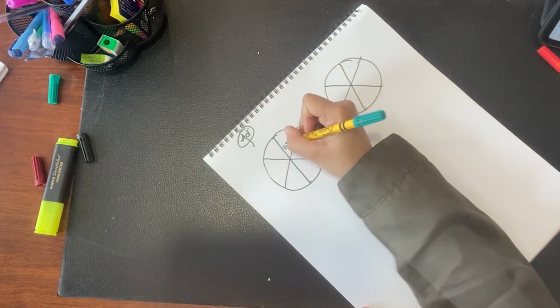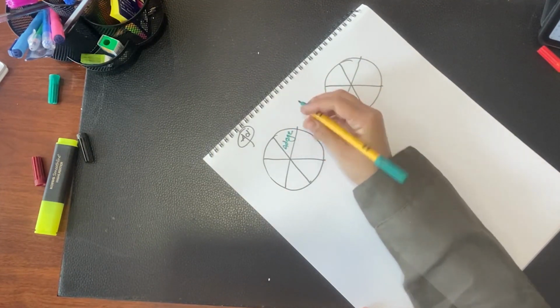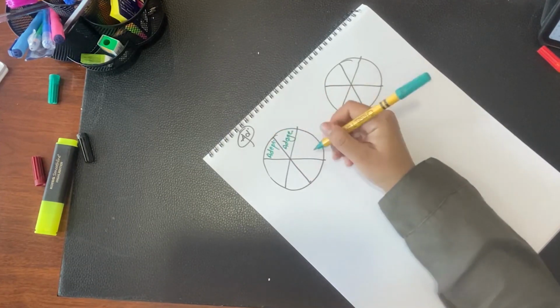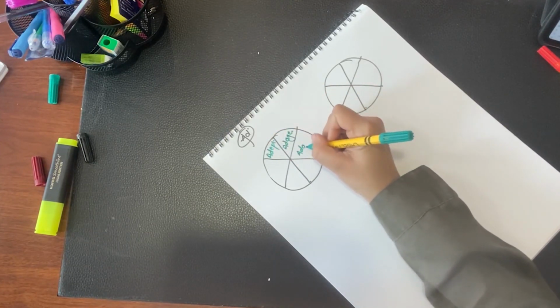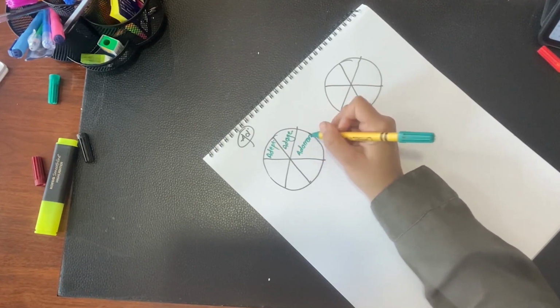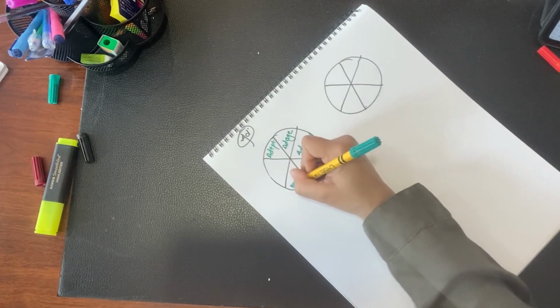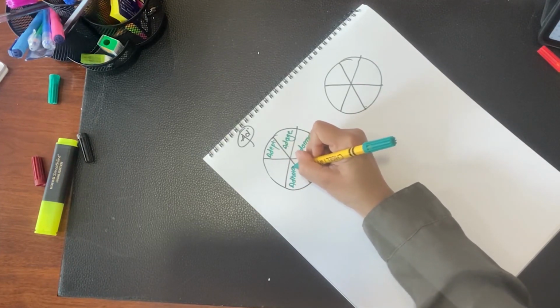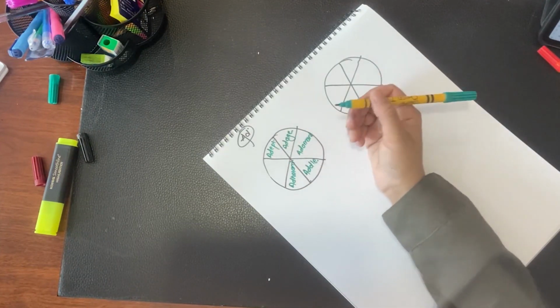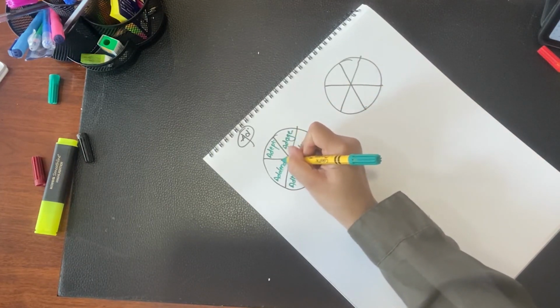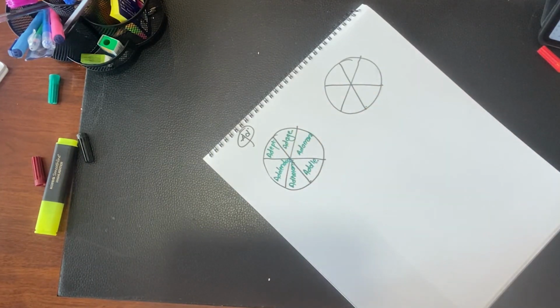Let's start with the very first word, adage, adept, adamant, adult, adherent, and addendum. Okay, I'll make it clear to you.